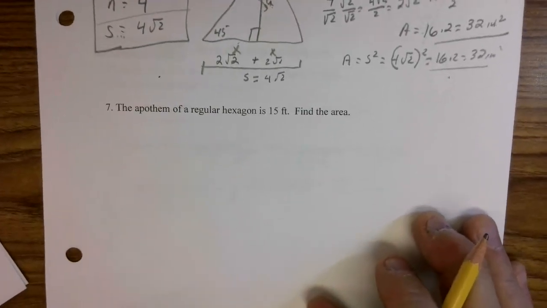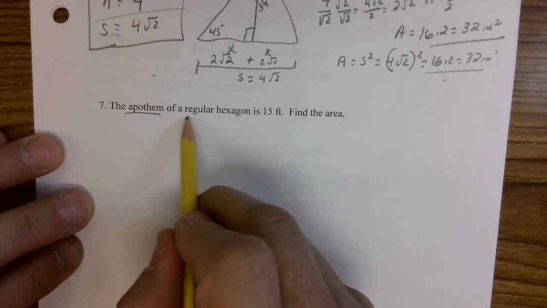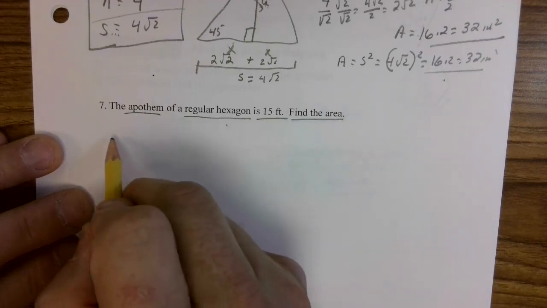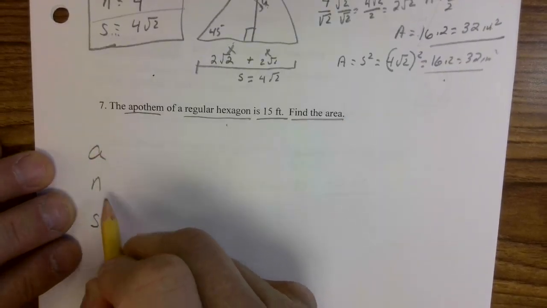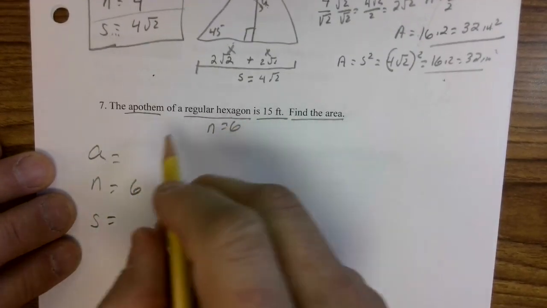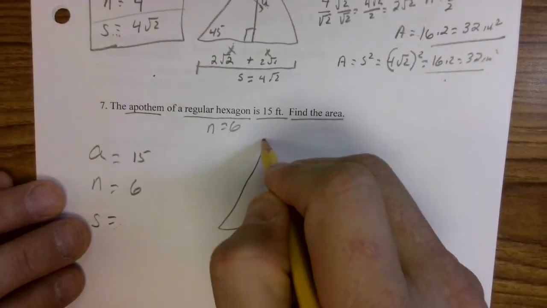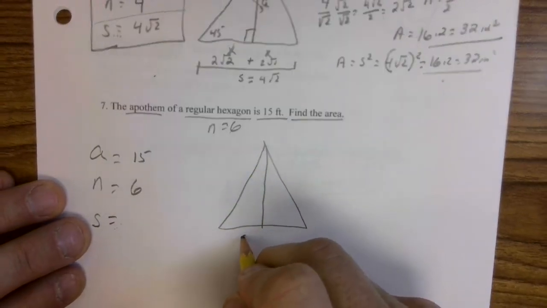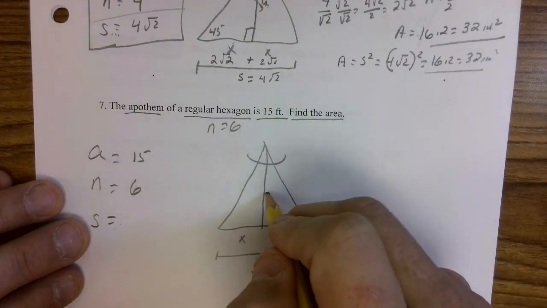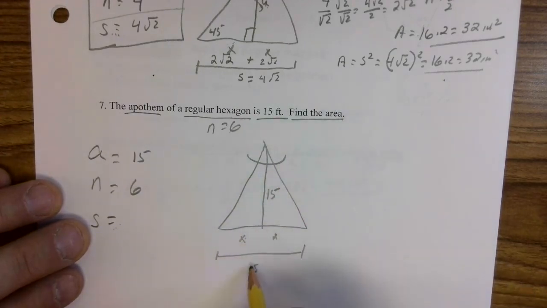All right, our last one, we want to find the area of a regular hexagon. The apothem is 15. Sorry, I messed you up. A equals 1/2 A N S. Hexagon, N is 6. Now our apothem is 15. We need the side length, so we draw our triangle. This is now 15, our apothem. We need to find this x, then double it to get our side length.